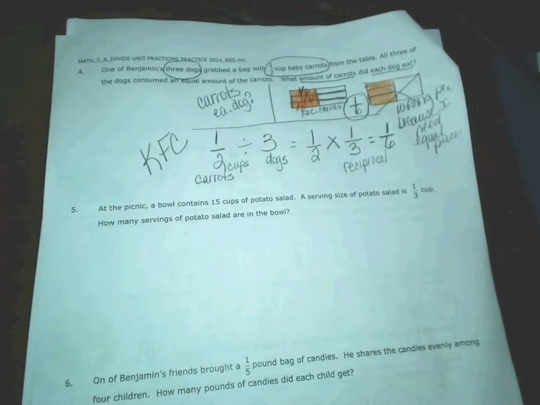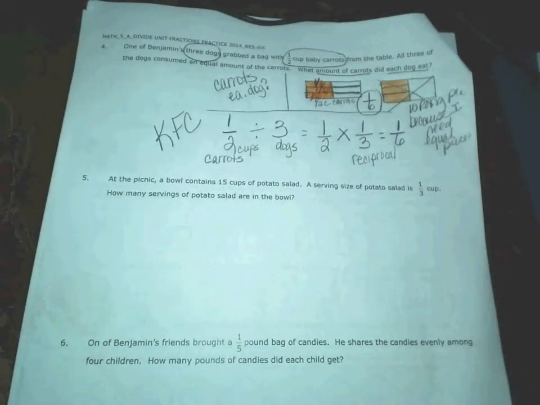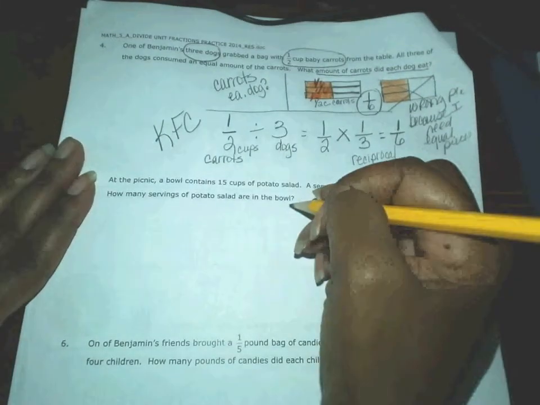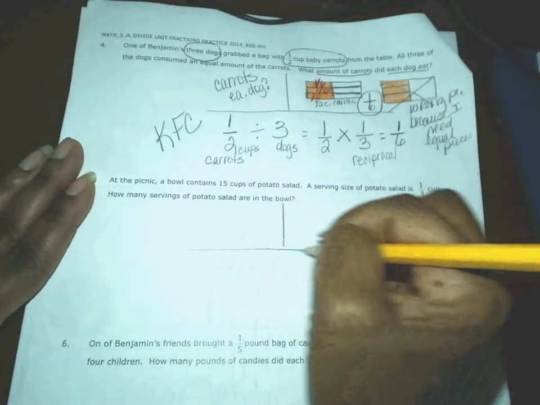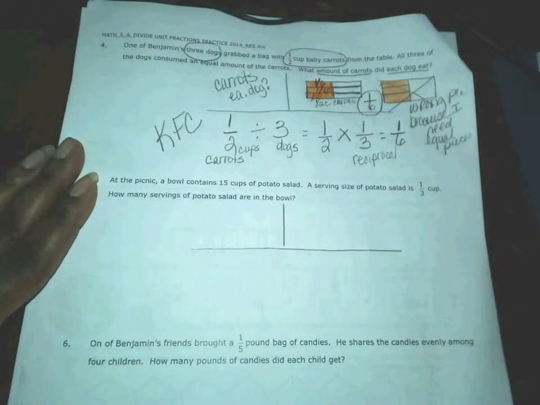Look at number 5. Number 5 says, at the picnic, a bowl contains 15 cups of potato salad. A serving size of potato salad is 1/3 cup. How many servings of potato salad are in the bowl? So, showing my window pane, I'm going to make sure that I find my main idea. Someone raise your hand and tell me your main idea.